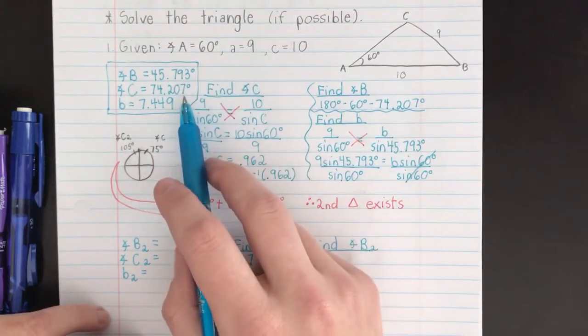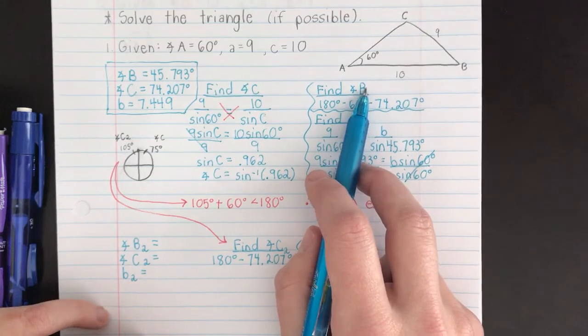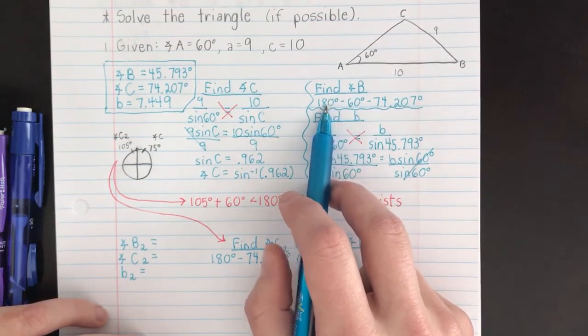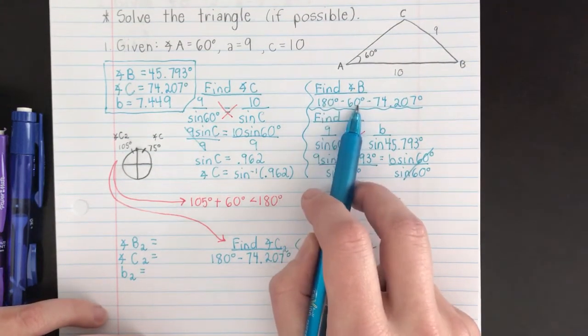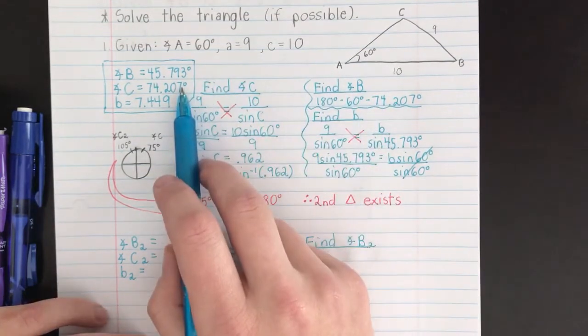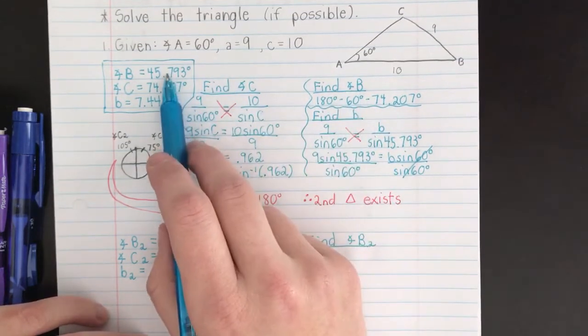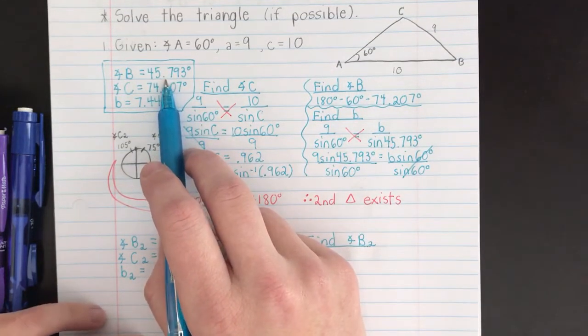So in that first triangle, we already found angle C, then we had to find angle B. So finding angle B, we know that all angles of a triangle add up to 180 degrees, so 180 minus the 60 degrees given, minus the 74.207 from angle C, and that gives us our angle B, 45.793 degrees.